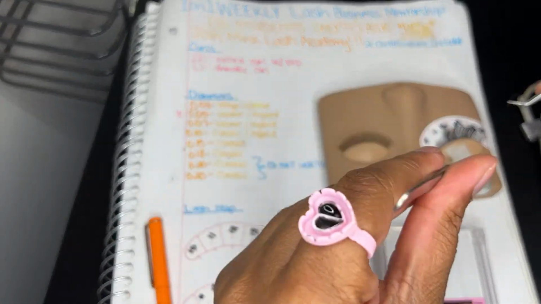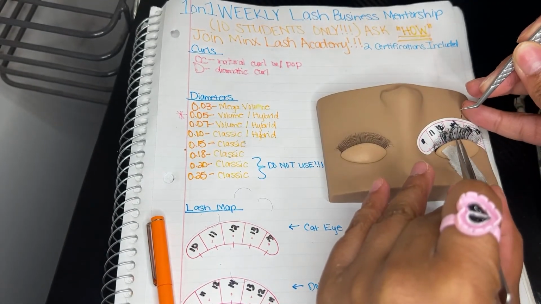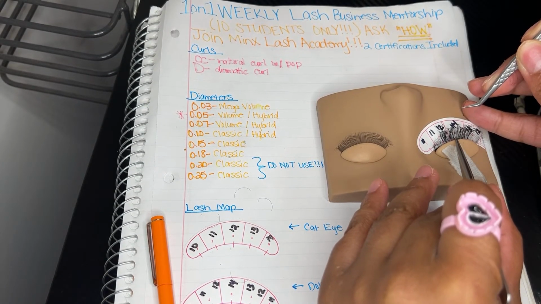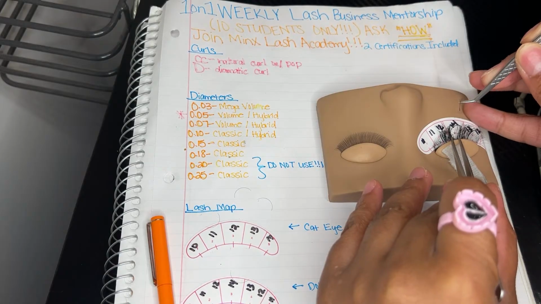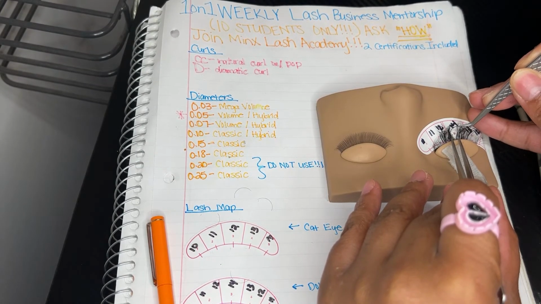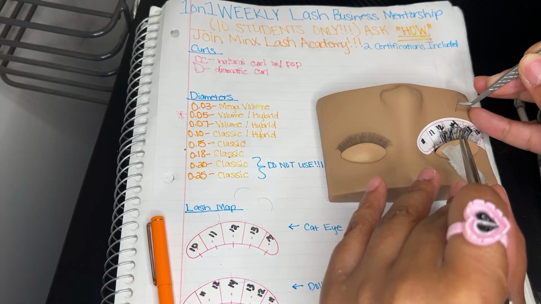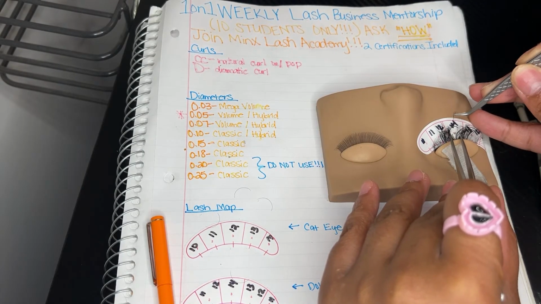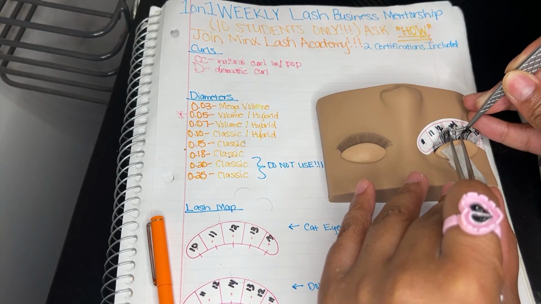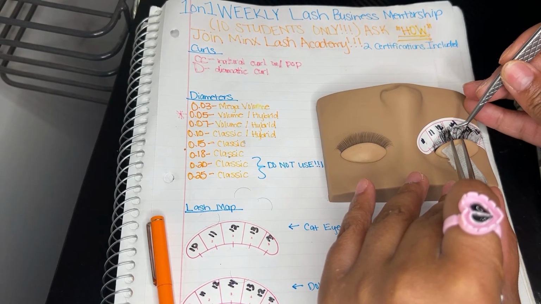Okay, so I like to use a straight tweezer for isolation. When I first started, y'all, I was taught to use a curved tweezer for isolation, but I figured out that the curved tweezer was giving me some issues. Once I discovered the straight tweezer and switched to it, isolation has been a lot easier for me to do.